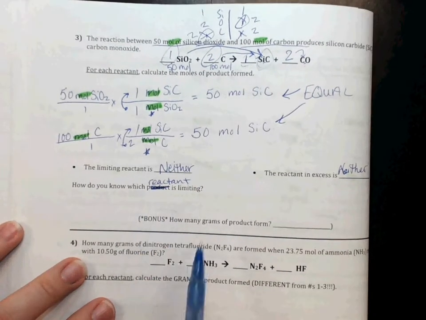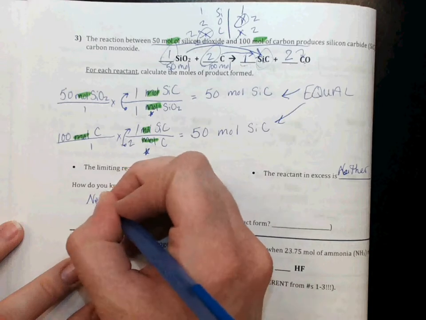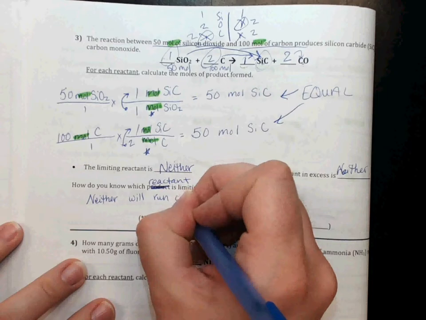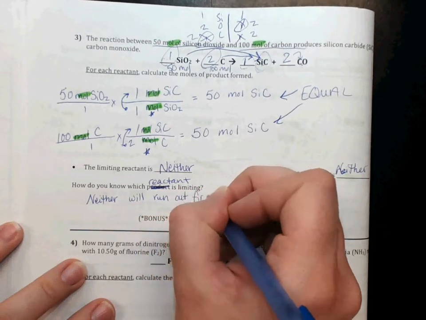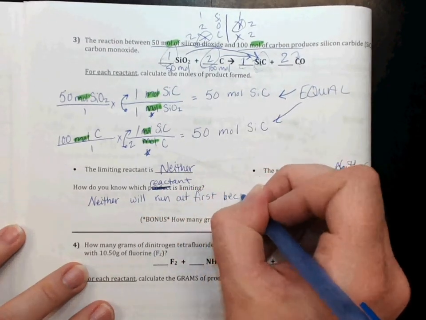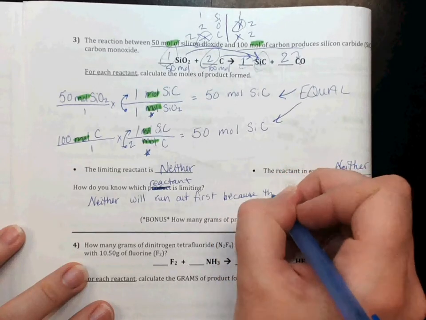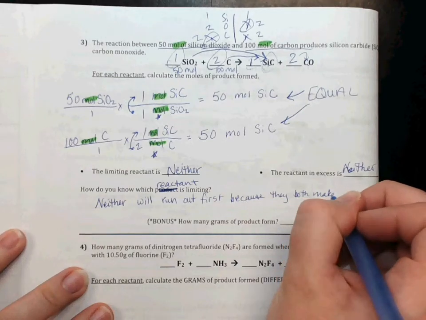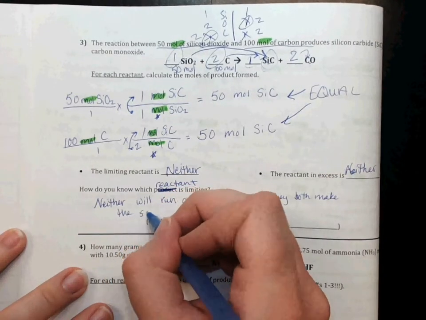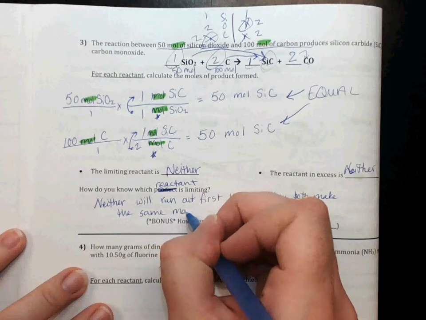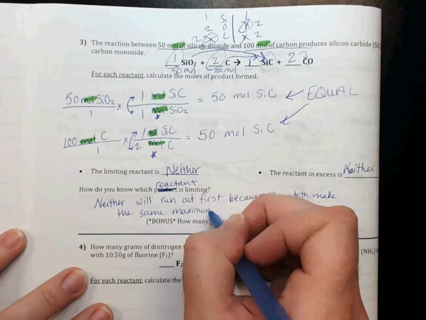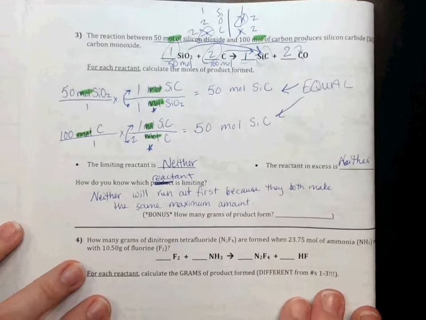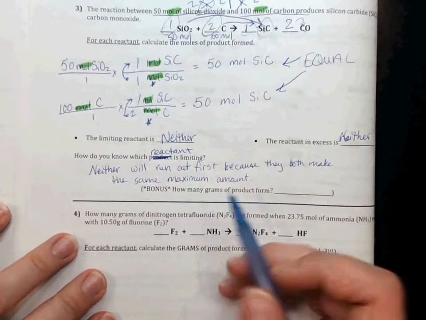But how do you know which one's limiting? Neither will run out first, because they both make the same maximum amount. I'll leave the bonus to you.